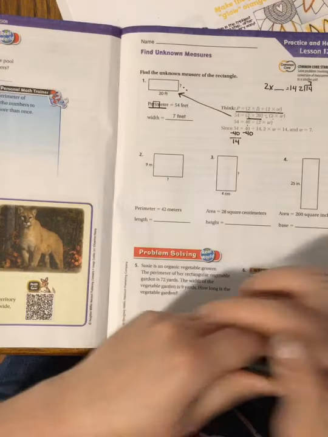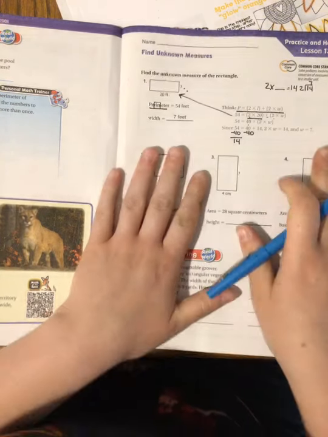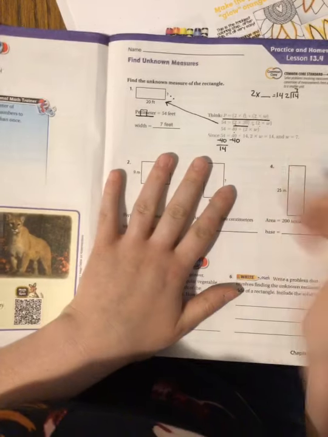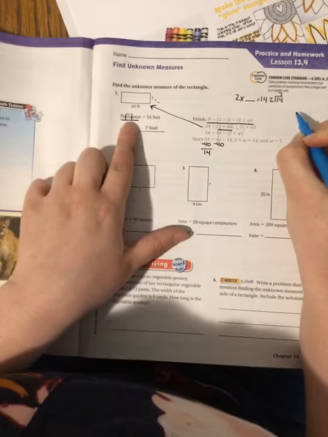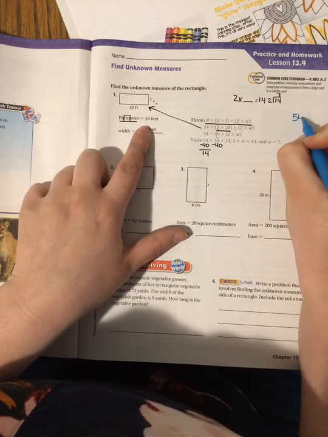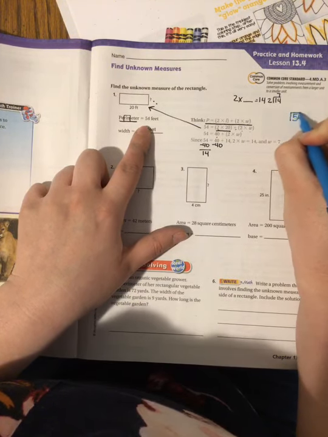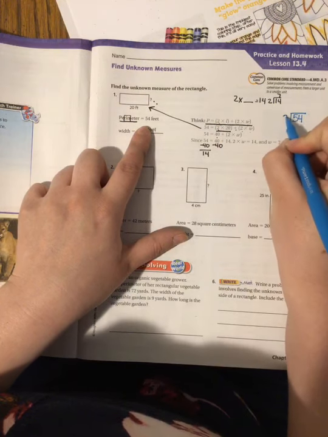Now I'm going to show you one other way. I personally think this way is a little bit easier if you know the perimeter. So what I do when I'm trying to find the side and I know the perimeter, I'm going to divide this by 2 because I know that I am multiplying both sides by 2 before I add them. So I'm going to go ahead and divide it by 2.